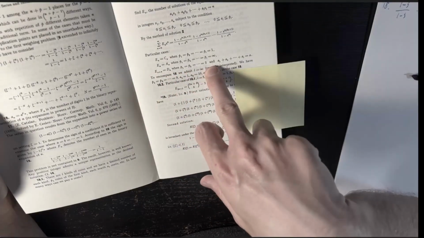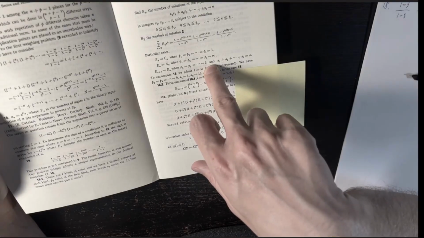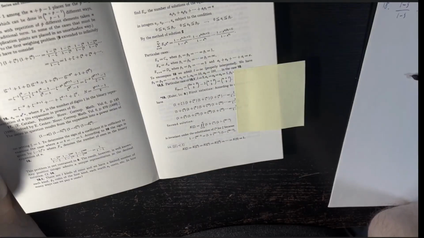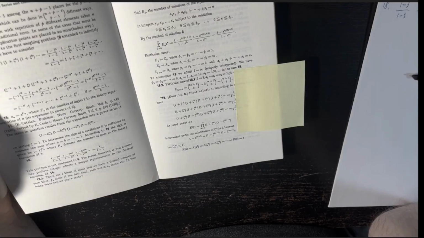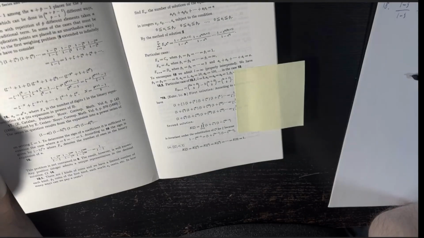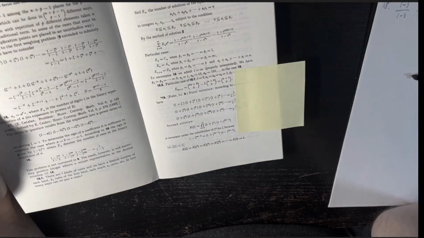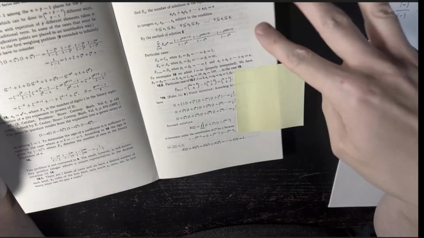If these are all, he's saying 2, so that this becomes a 3, so that we get like 3 terms.